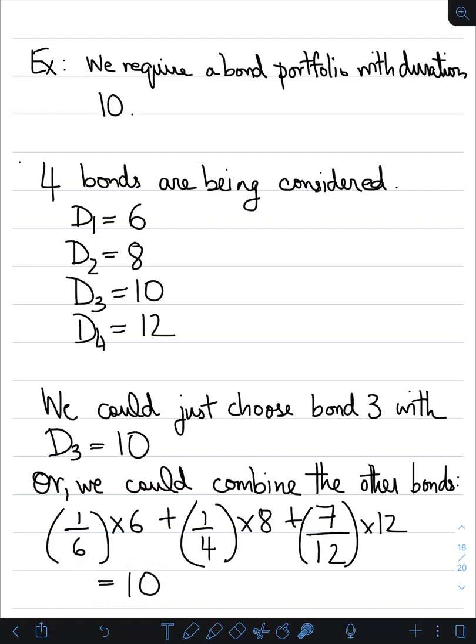This is just clever math: 6 and 6 eliminate to give 1, 4 and 8 eliminate to give 2, and 12 and 12 eliminate to give 7. And we get 7 plus 2 plus 1, which is 10.